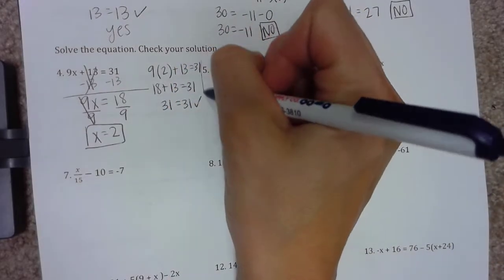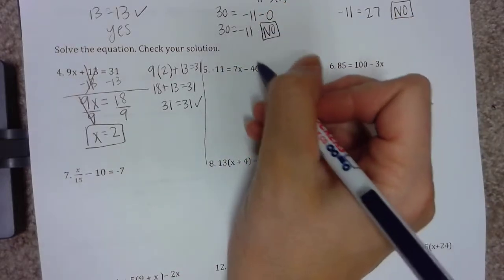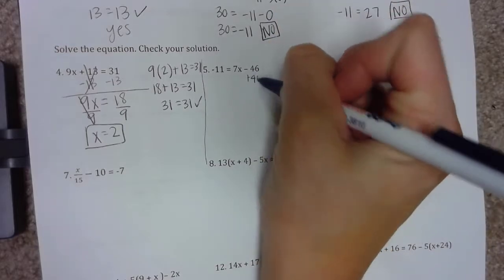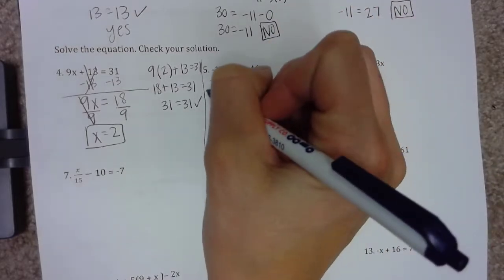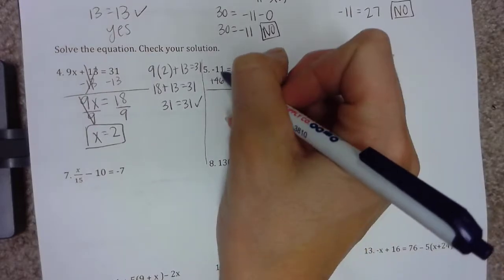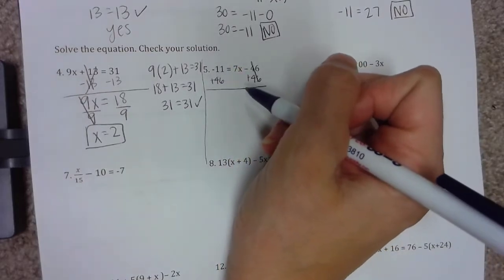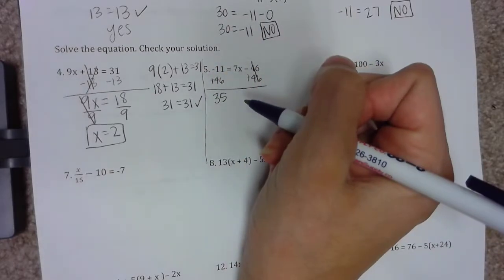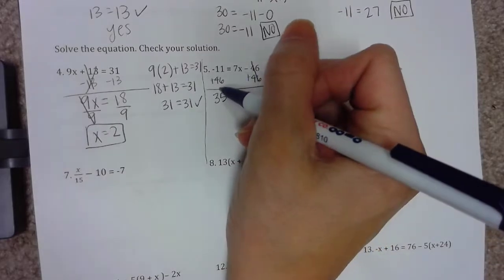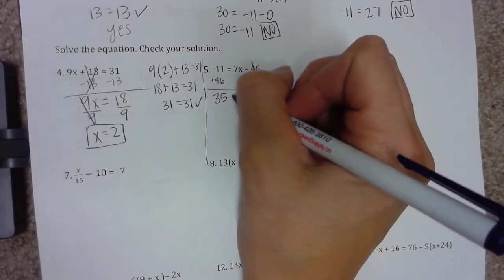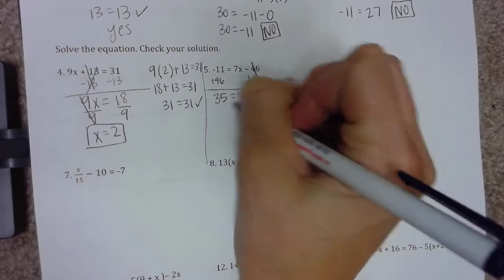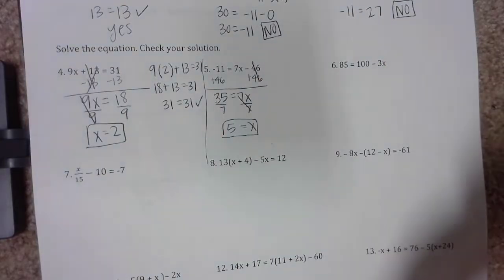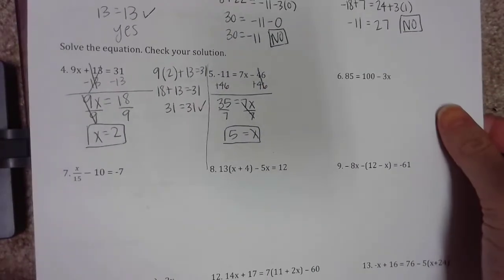Okay. So for number 5, I'm going to work on this side since the x is on this side. First, I need to add my 46. Add 46. Now, don't forget your integer rules. So negative 11 and positive 46, those have opposite signs, so you subtract. So that gives us positive 35. It's positive because the 46 is larger. We take the side of the larger one. 35 equals 7x divided by 7. So x equals 5. Okay? Again, you need to check this on your paper.